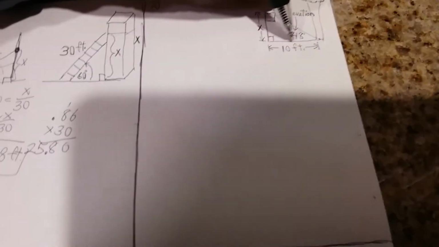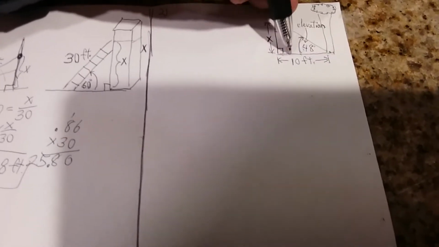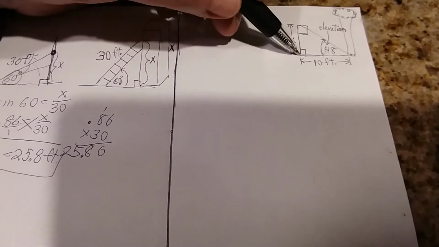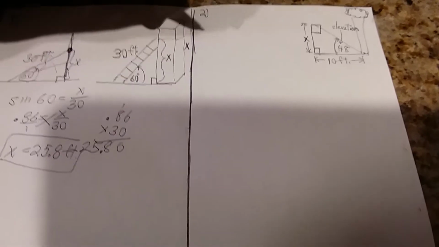So I drew a little flagpole, cast a 10-foot shadow to the tree, which is 10 feet away on the ground. Okay, so that's 10 feet. And the question is asking how tall or how high is the flagpole. So we call that x. Okay, and you could just do it this way.